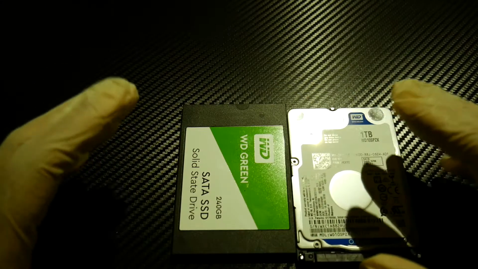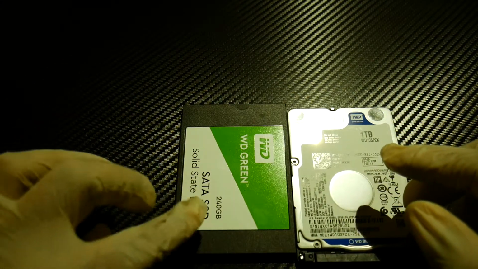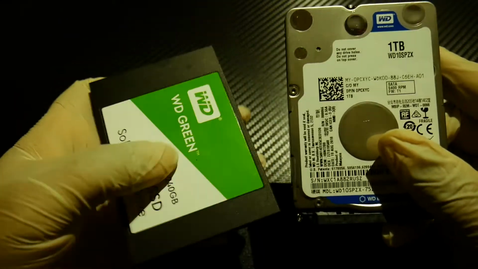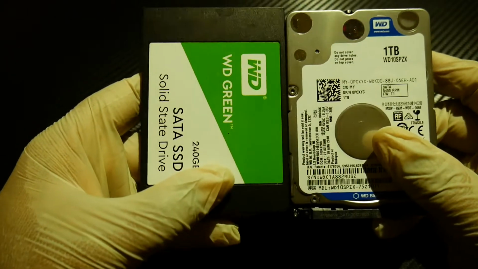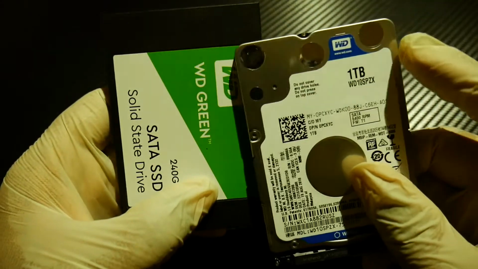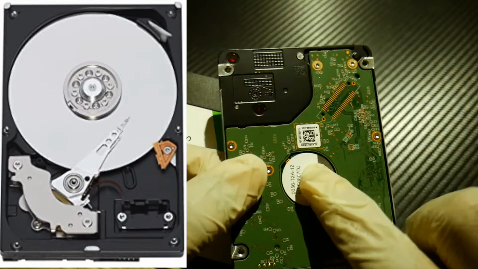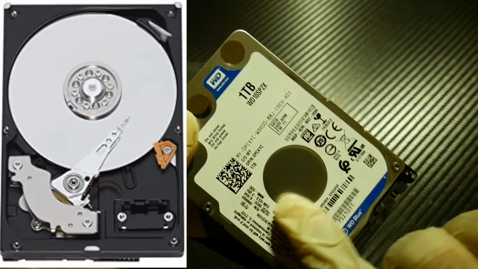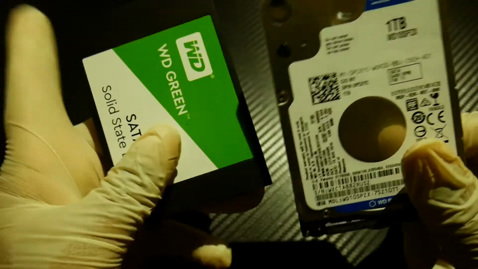So what is an SSD? It is called as a solid state drive. Now what is the difference between a physical hard drive and a physical solid state drive? Inside this we have a spinning disk. Now look at this. This is the motor. This motor is going to spin up the disk and a head is going to read from the disk, and that's why it is very slow.